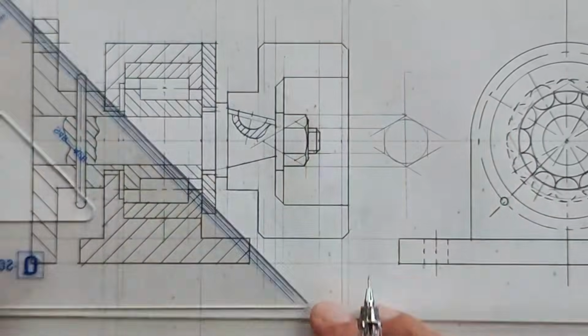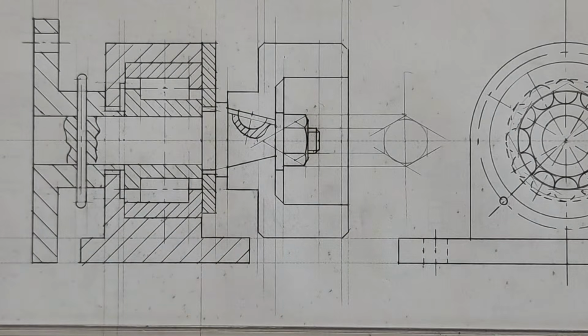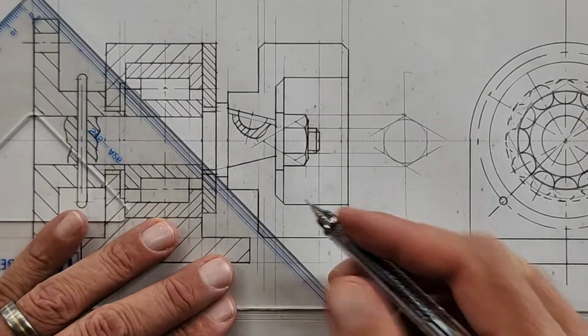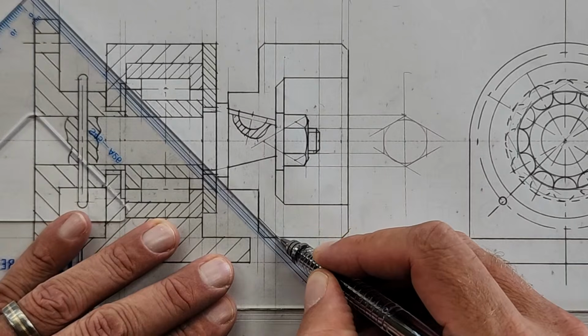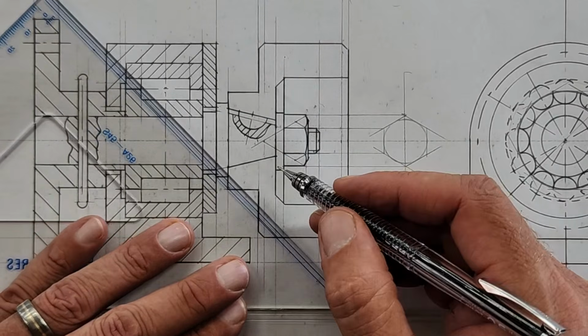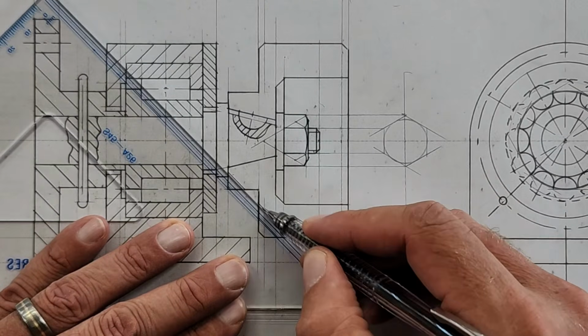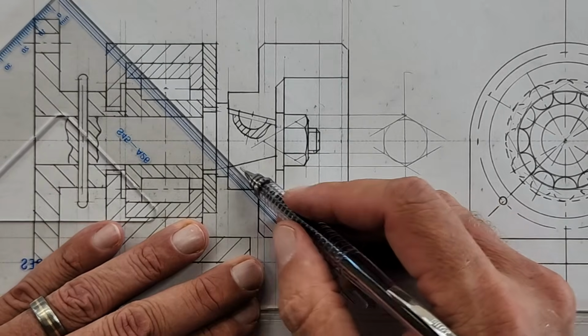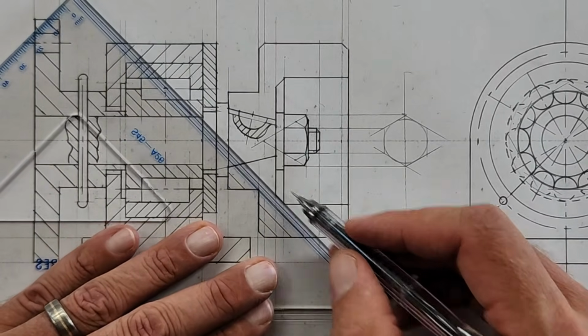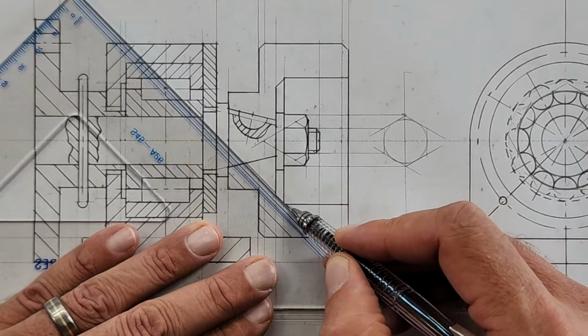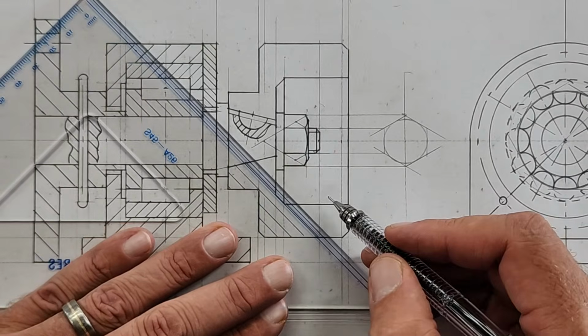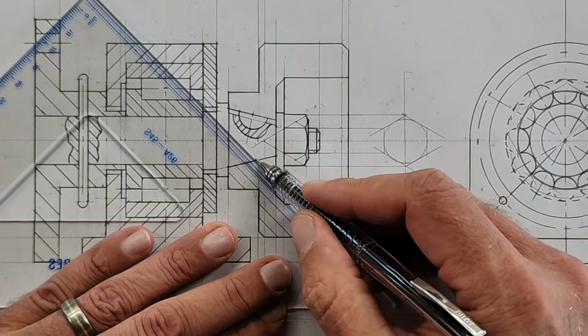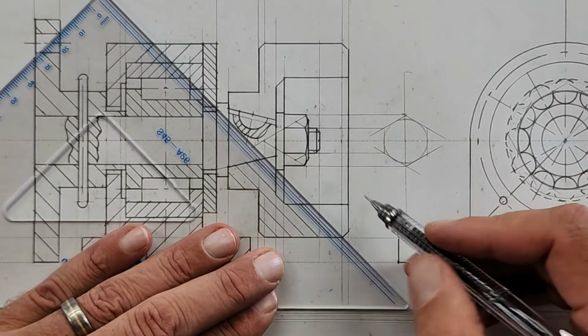Okay, and then the last component is this. It's again a big component, so spacing can be a bit bigger. If your ruler has, if your square has lines like this, it makes it very easy.